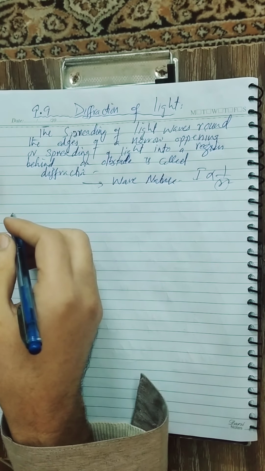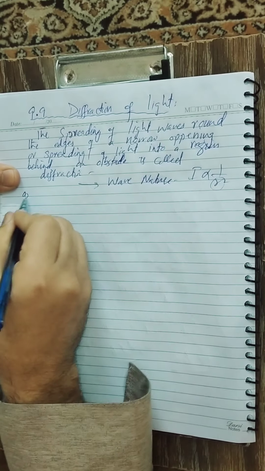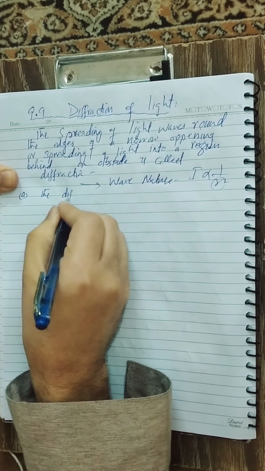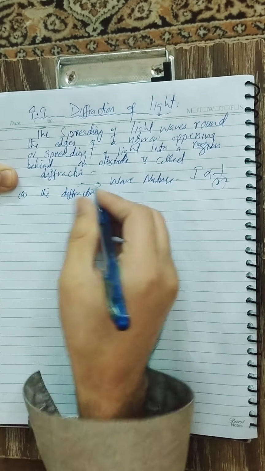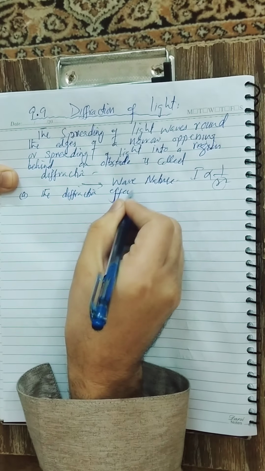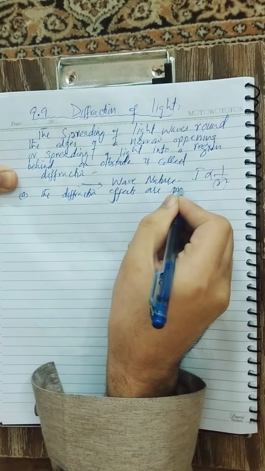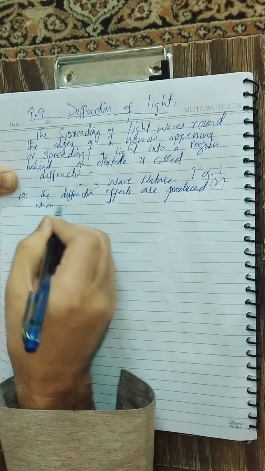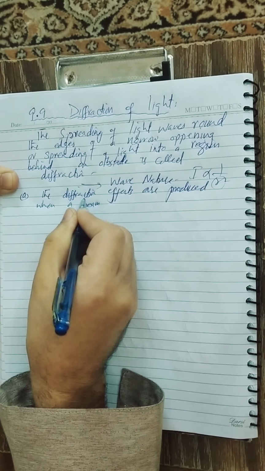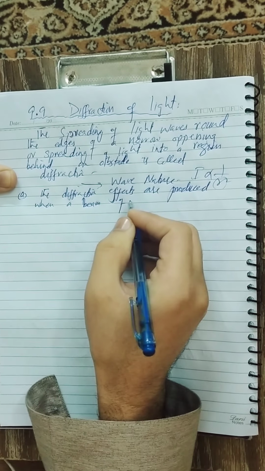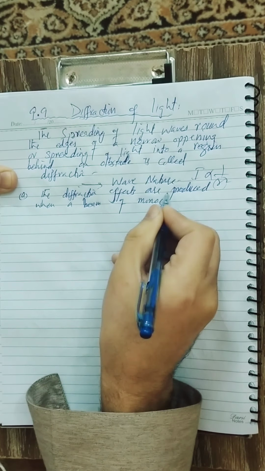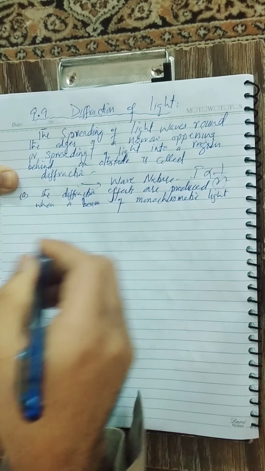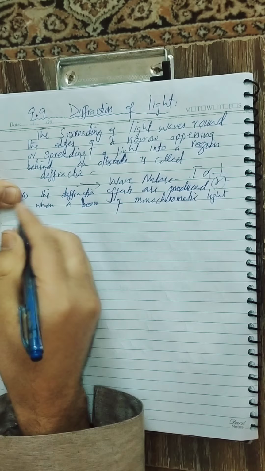For the diffraction you should remember these 2 points. Look at point number A. The diffraction effects are produced when a beam of monochromatic light passes through a narrow slit.